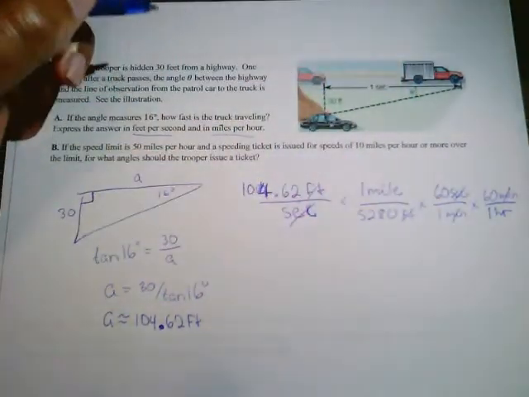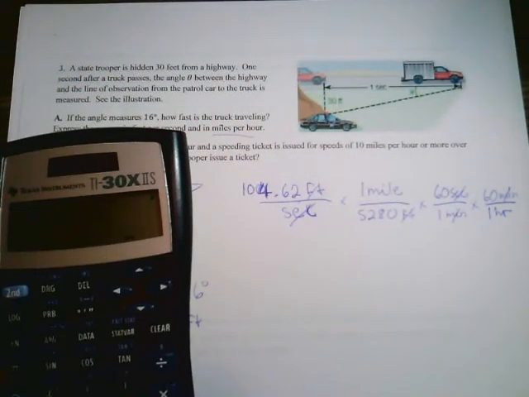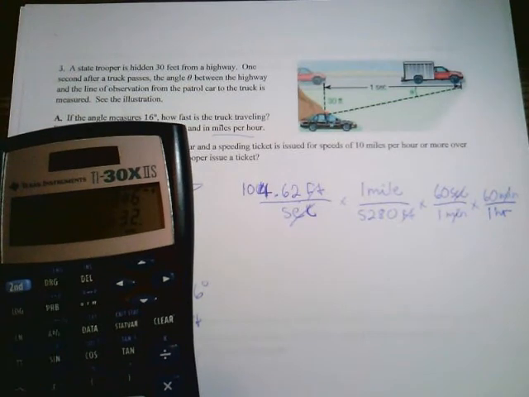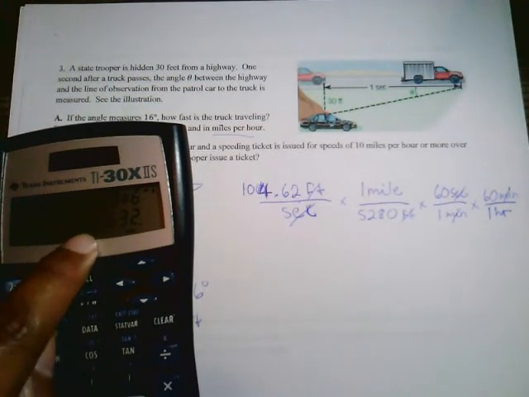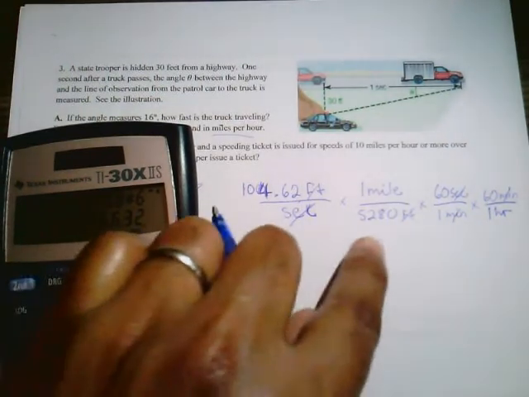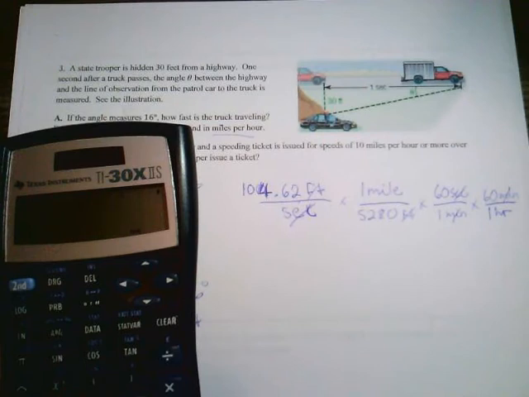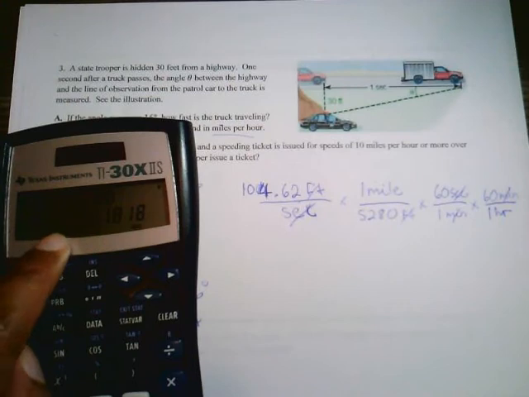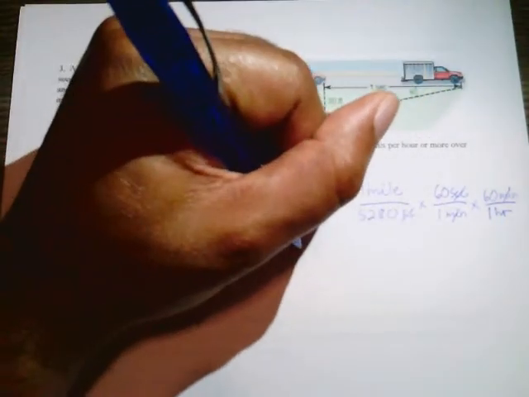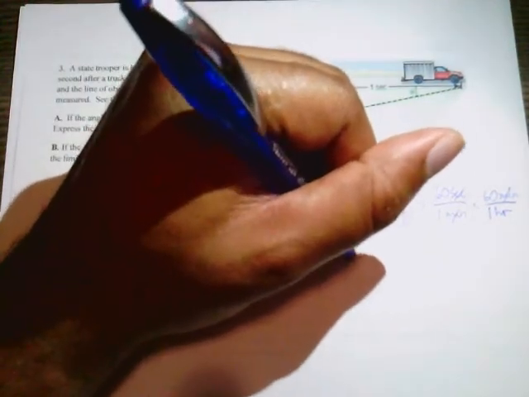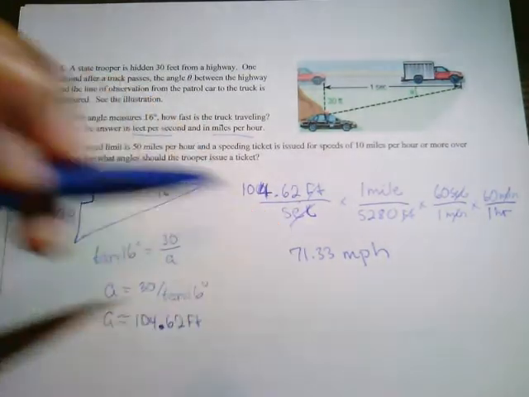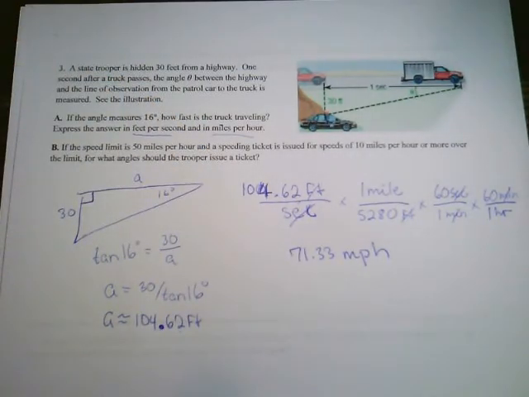Now we just need to multiply the numbers. So we'll do 104.62 times 60 times 60. That will give us 3,766.32. And then we need to divide that by 5,280. So divided by 5,280, that leaves us with 71.33. So the truck is traveling at 71.33 miles per hour. So this is the speed in feet per second. This is the speed converted to miles per hour.